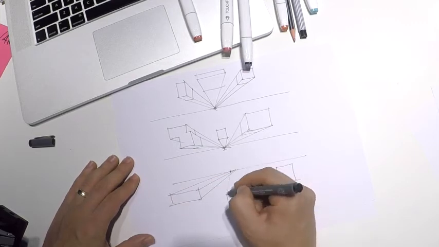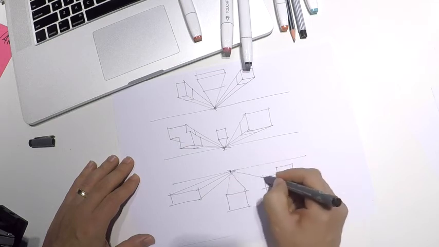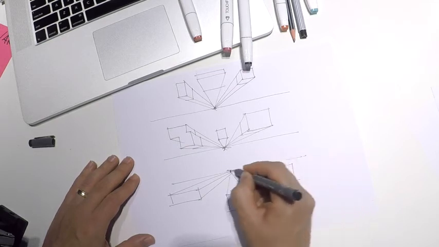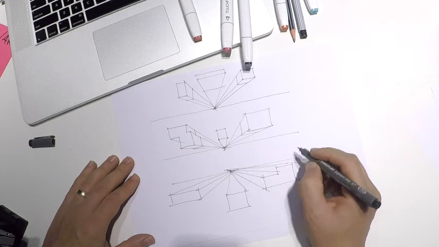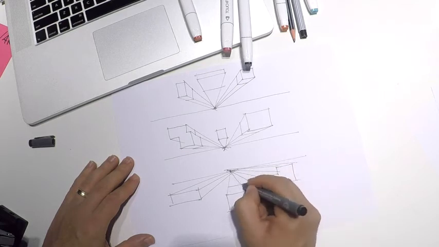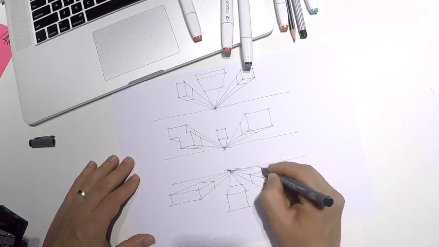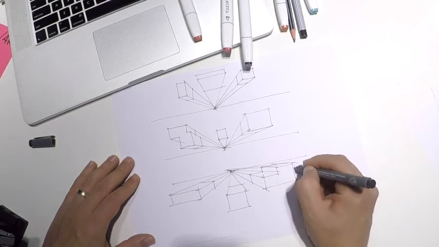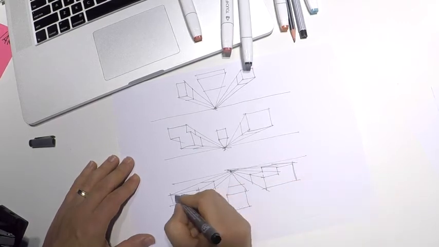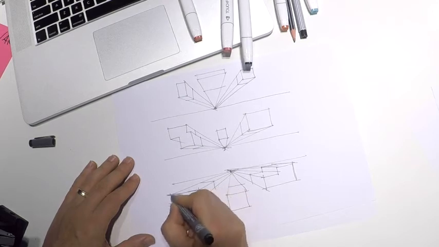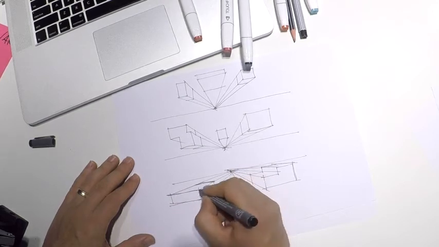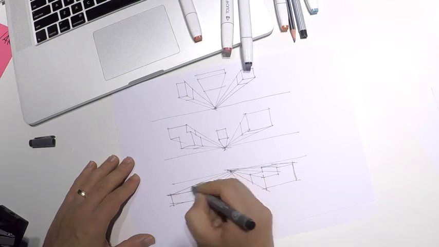You will see the top surface of the block or cube, and when you put it above the horizontal line, we will see more of the bottom surface of the object. So they are kind of floating above the ground surface.